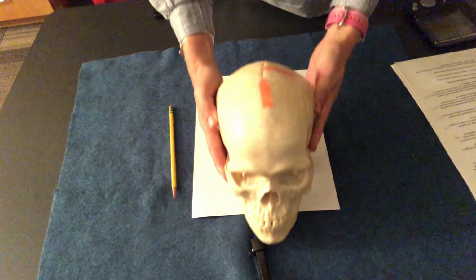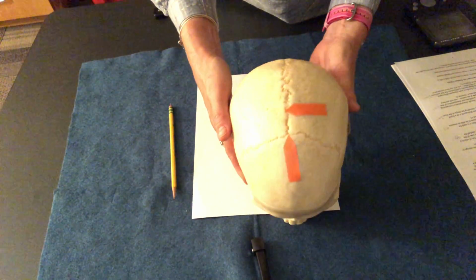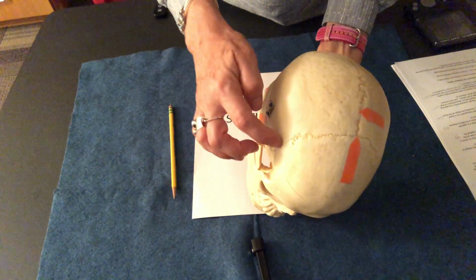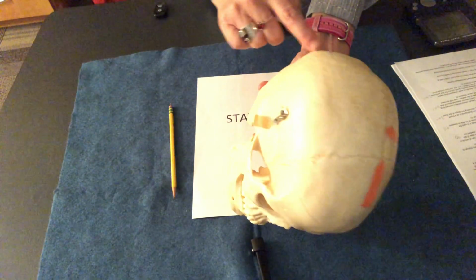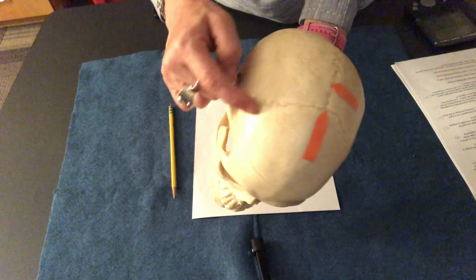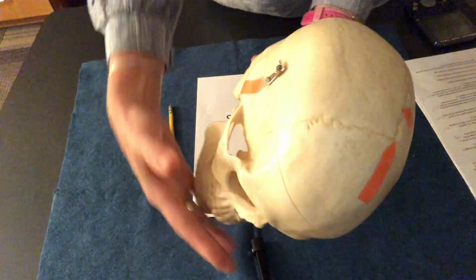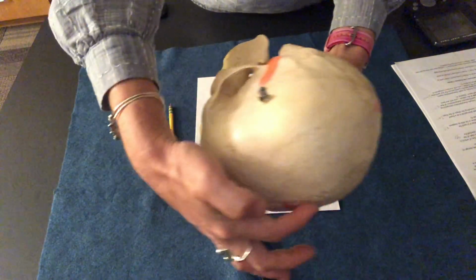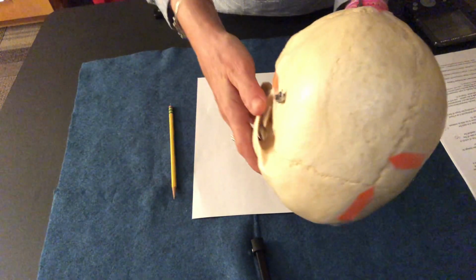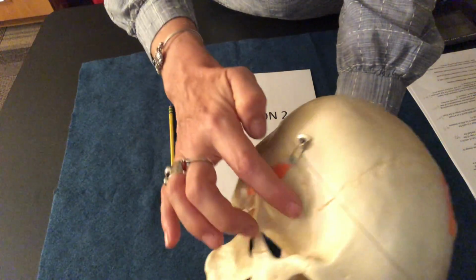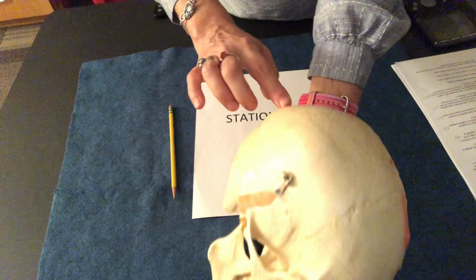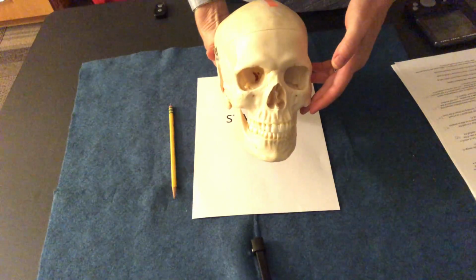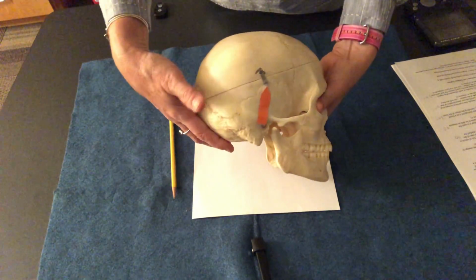Okay, Station 2, we have a skull here, and I need you to identify a single bone indicated on here. So I am pointing to this bone here, indicated by the arrows. Okay, so this bone here. Okay, so there is the front of the face.